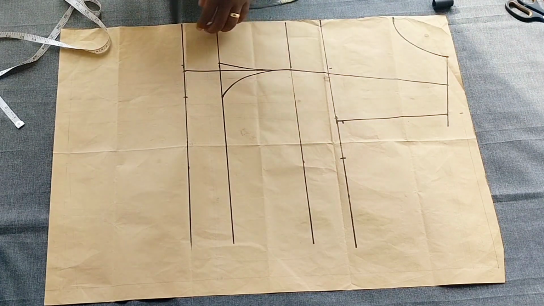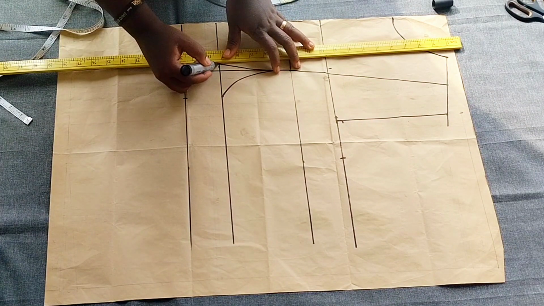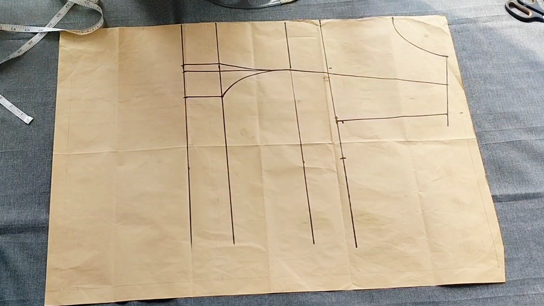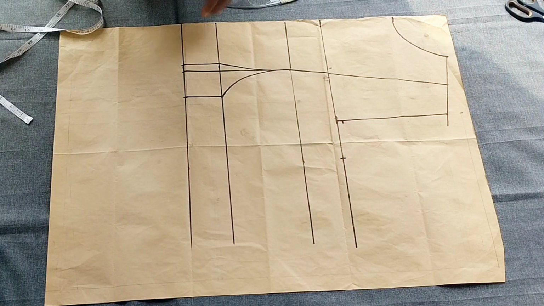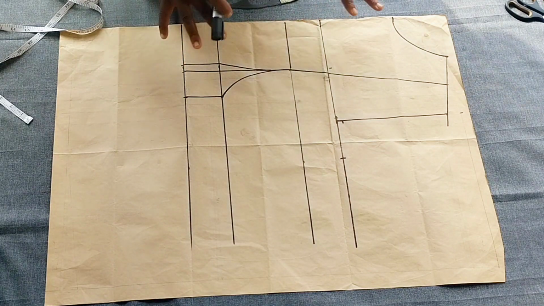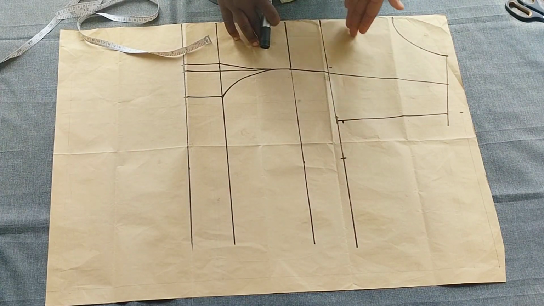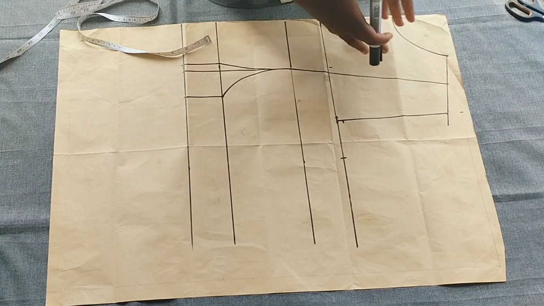Alright, so at this point we're going to just rule out straight lines to make this, and then this to meet this. Voila. If you look at this closely, you find out that our curve is already being pronounced right there.